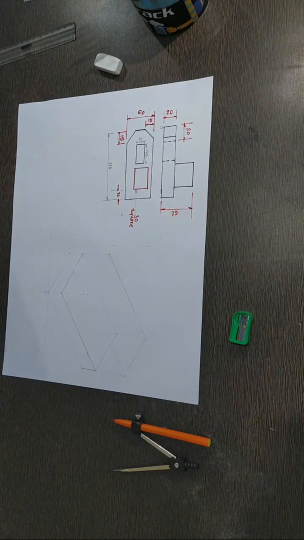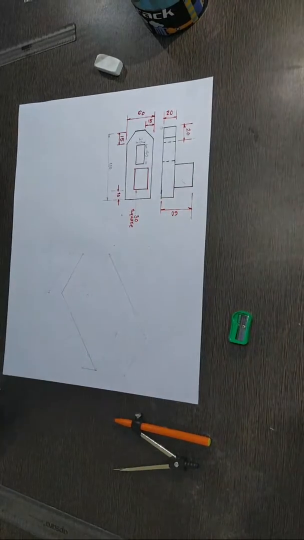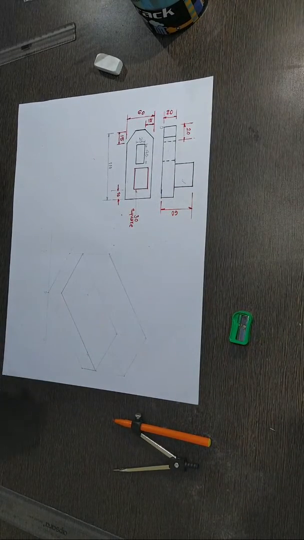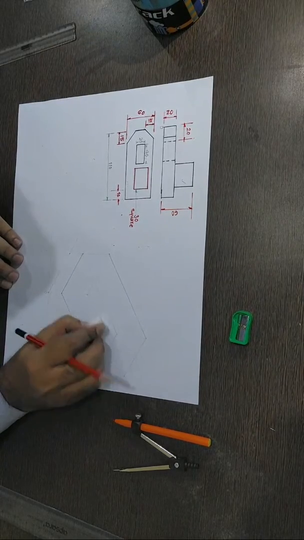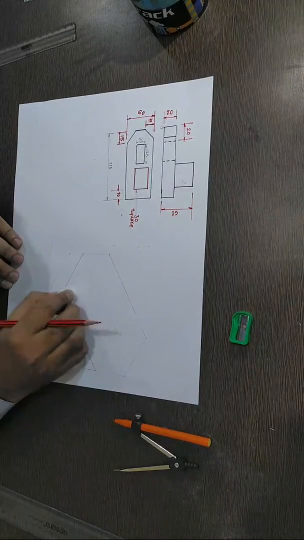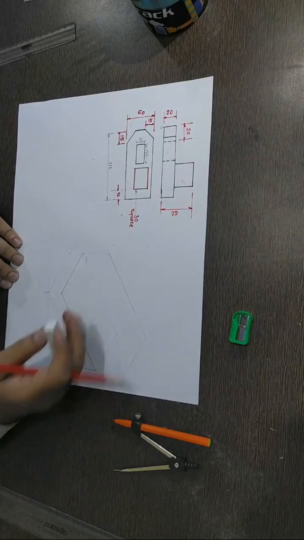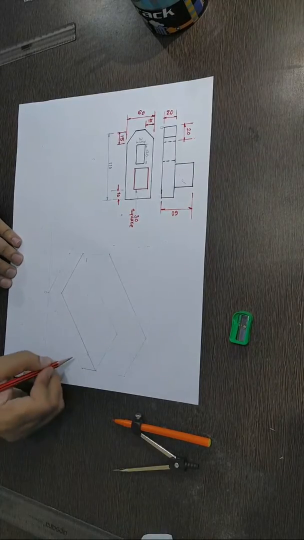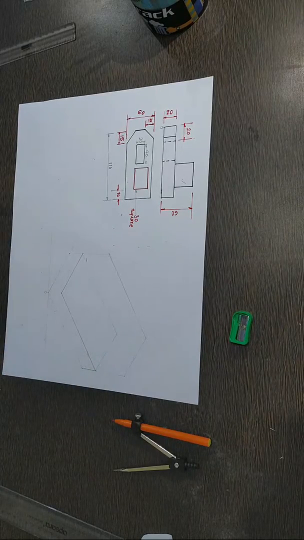Now let's start with this part first, that is how it is located. Locating the correct plane is important. I'll just erase a few lines. So on this surface plane of 20 mm height, I am finding the center to locate a plane.